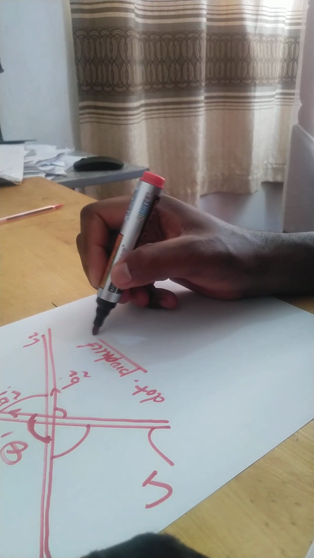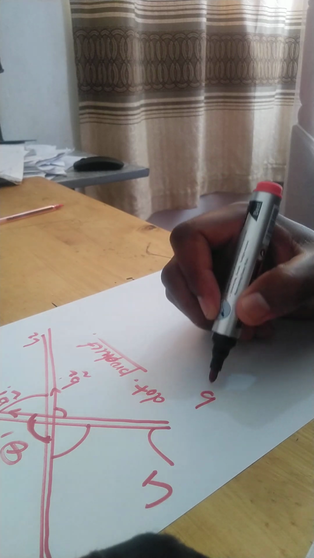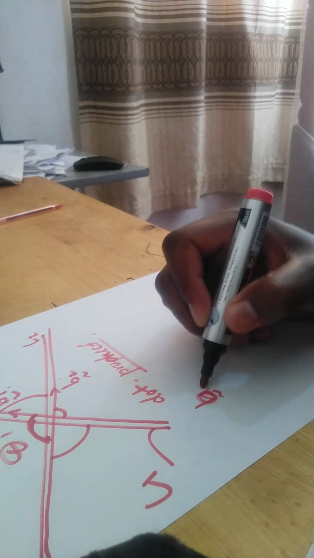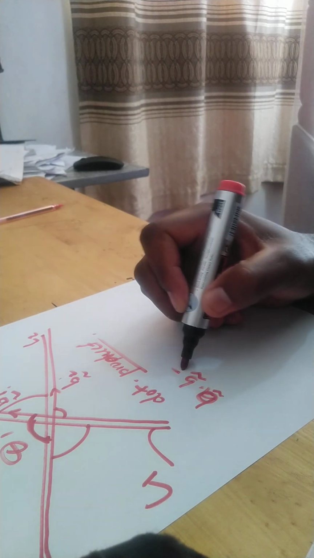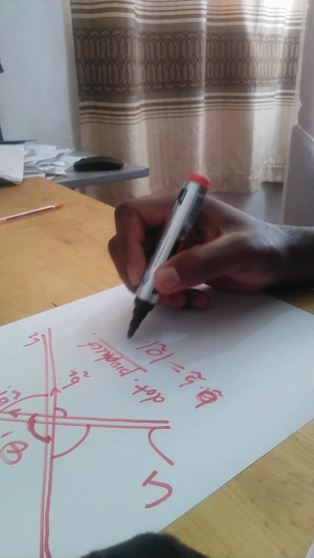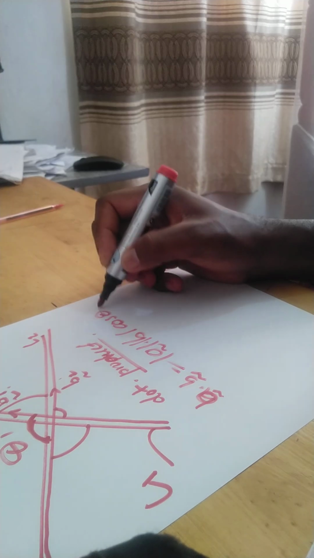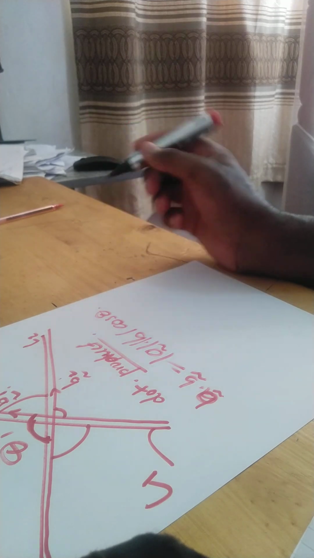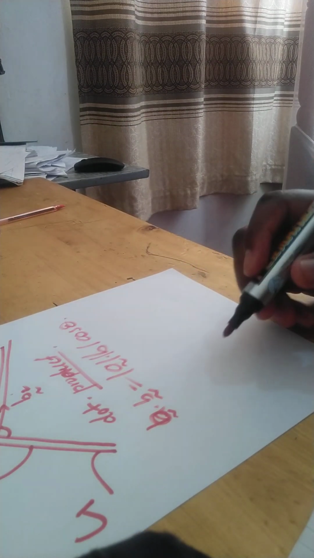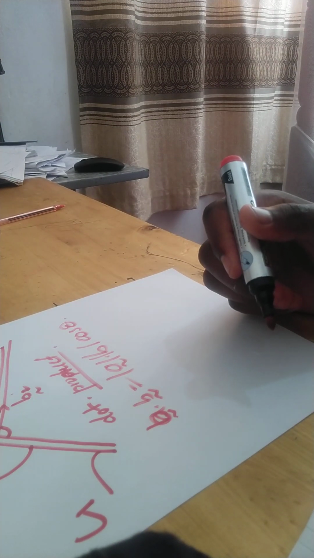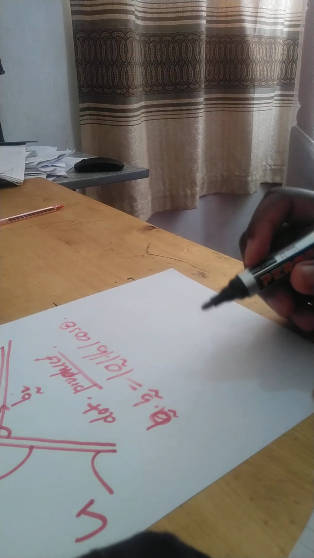Now in the dot product we said that if we have any vector A, then times any vector B will be equal to the absolute of vector A times the absolute of vector B, and that's the cosine of the angle in between those two vectors. Here we shall have lines L1 and L2 with direction vectors B1 and B2.